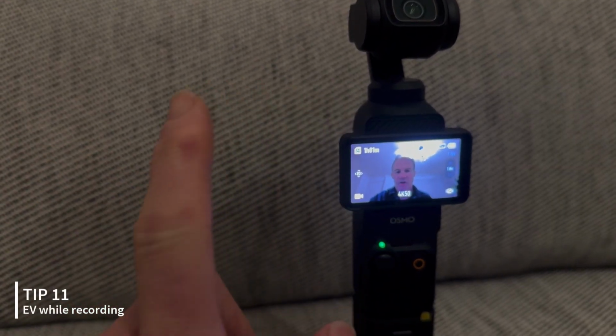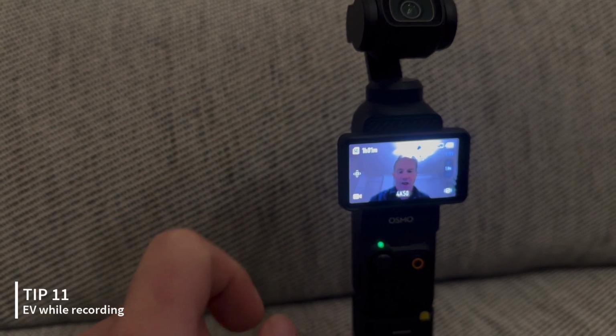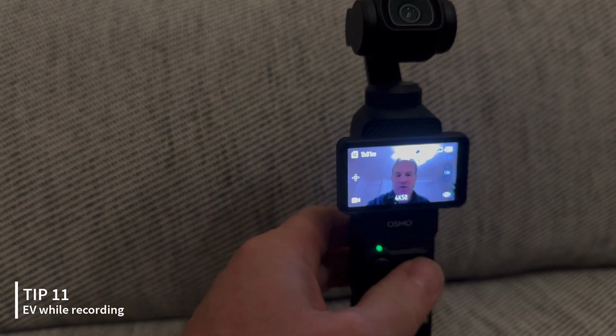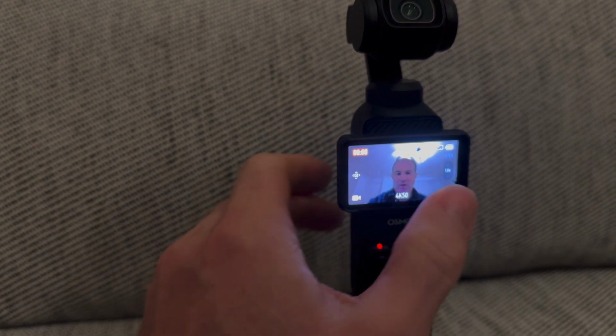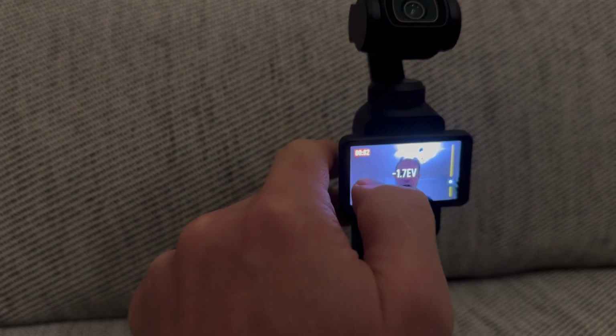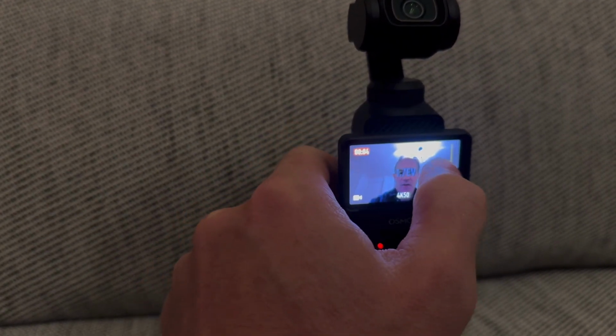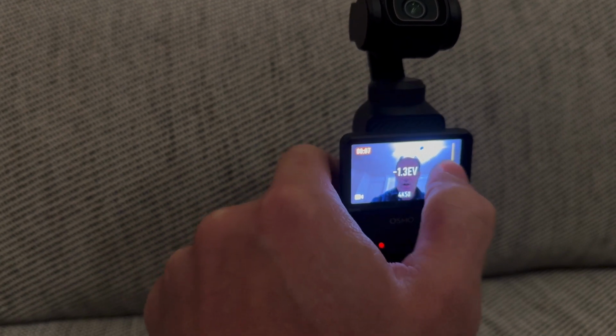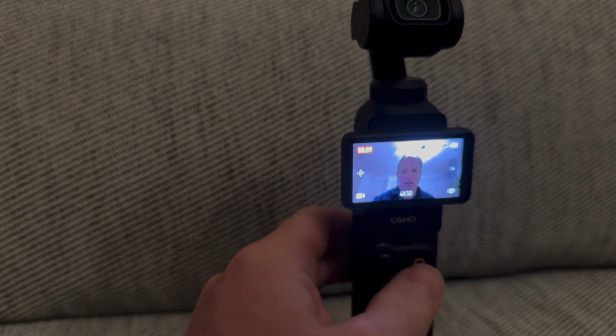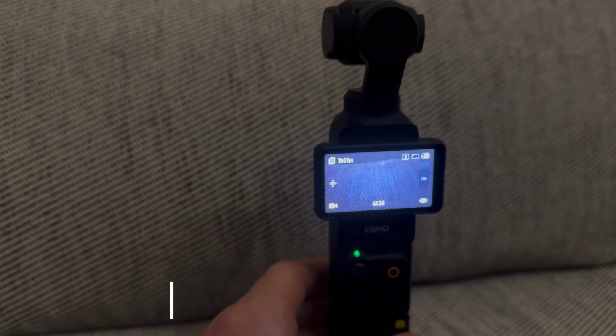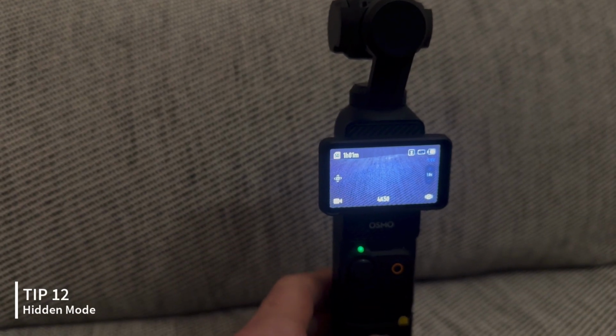One of the new things you can do on the Pocket 3 is change the EV setting while it's recording, which you can't do on the Pocket 2. So for example, if I start a new recording and then I swipe from the right hand side, we then have the ability to change the brightness on the EV setting, for example, here. So that's quite nice.